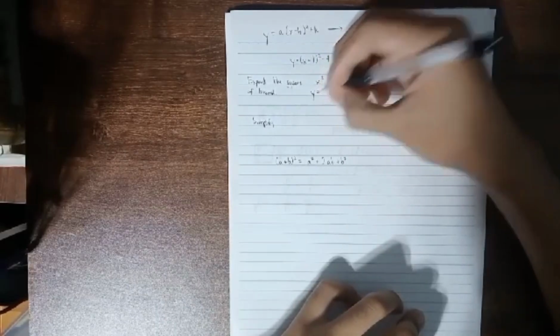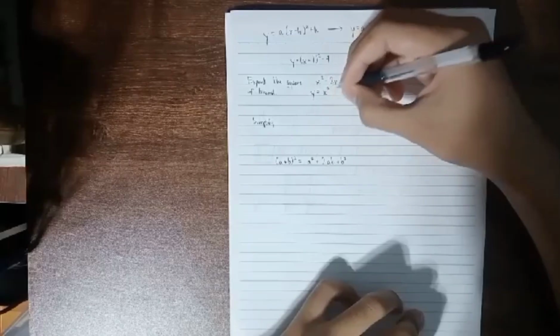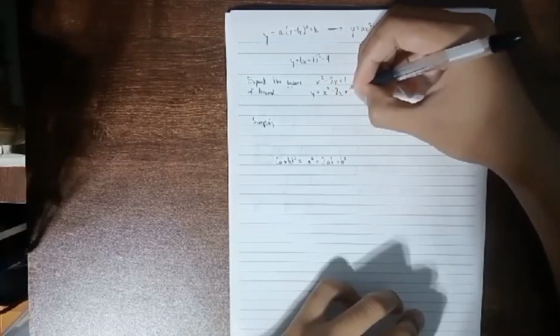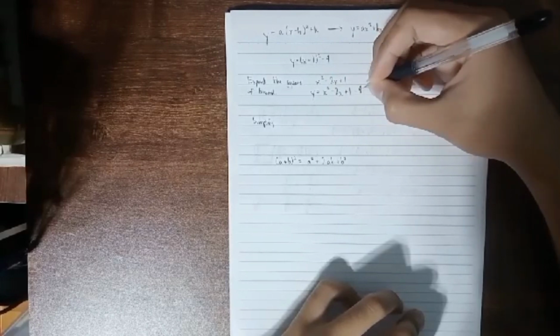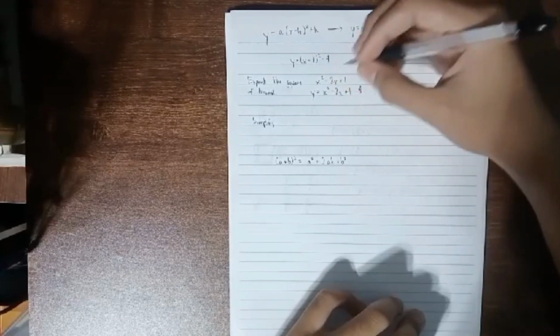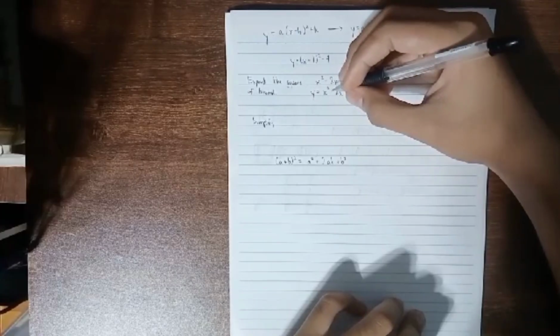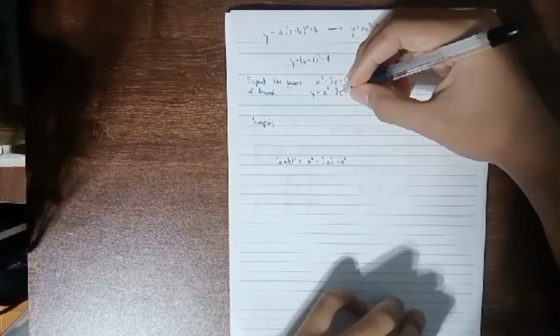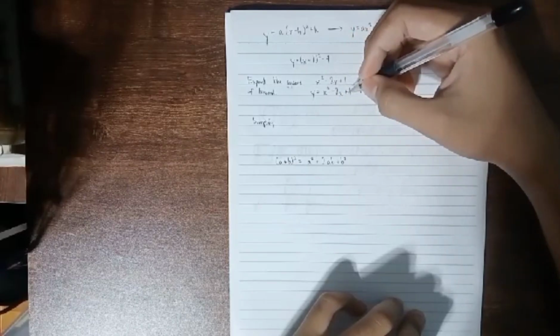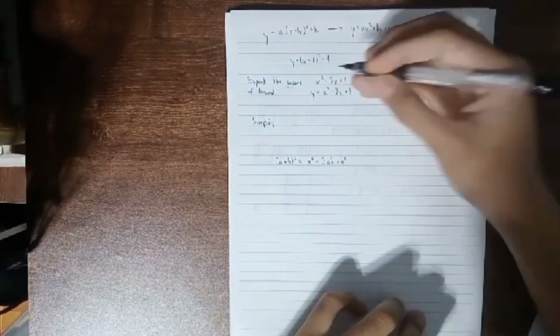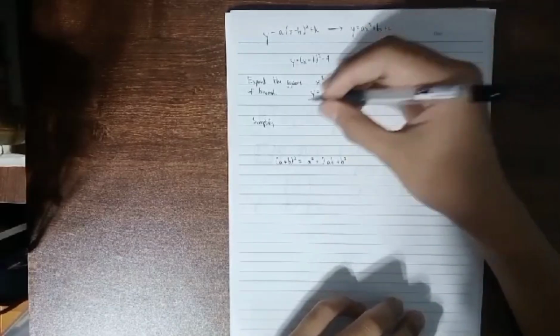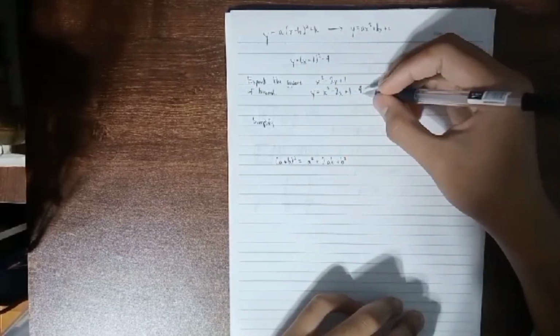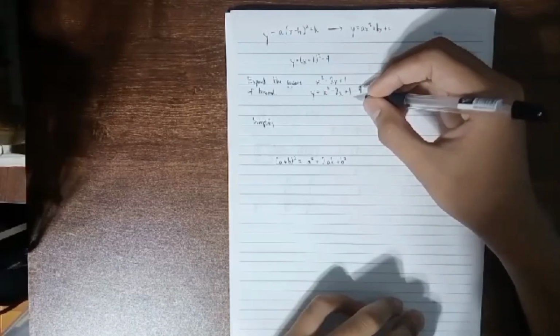Now the function is x squared minus 2x plus 1 minus 4. By the way, the parentheses will also be erased when we expand the square of binomial in this case. So to simplify, we're going to simply add negative 4 to 1.